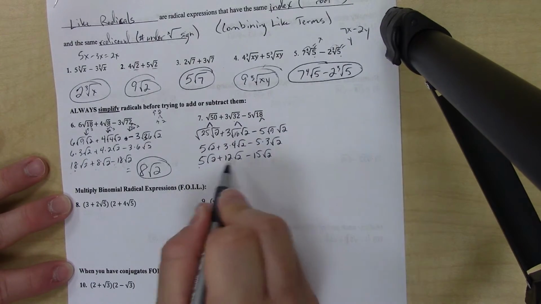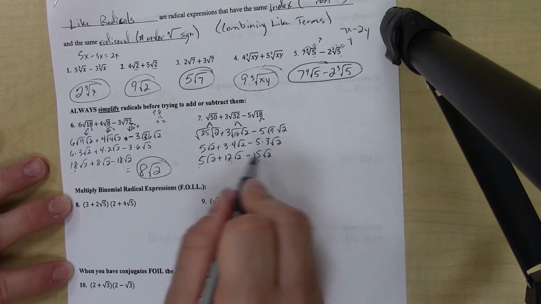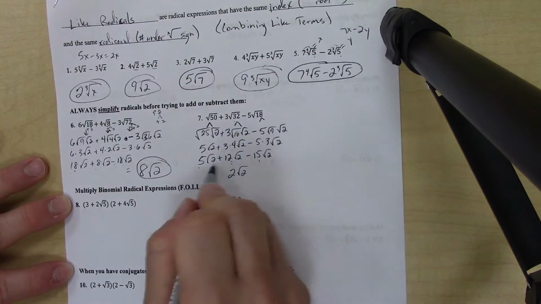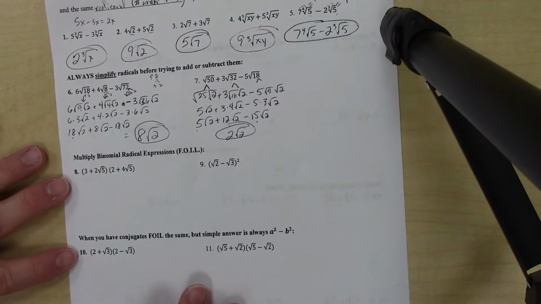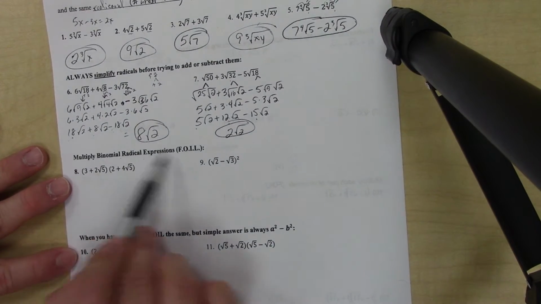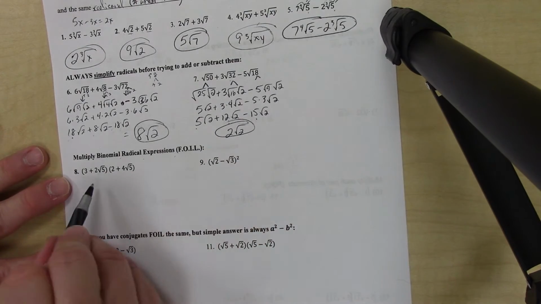So 5 of them plus 12 of them minus 15 is 17 minus 15 is 2 square root of 2. Okay. It's as simple as that. Don't make it harder than it is. Now when we want to multiply binomial radical expressions, this is really just foiling them out.